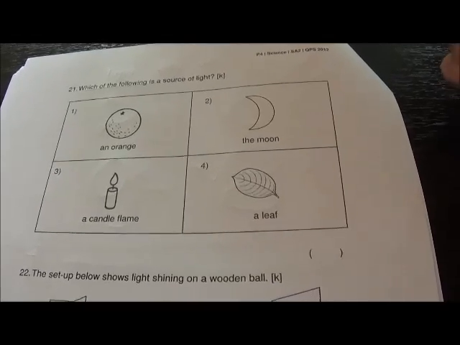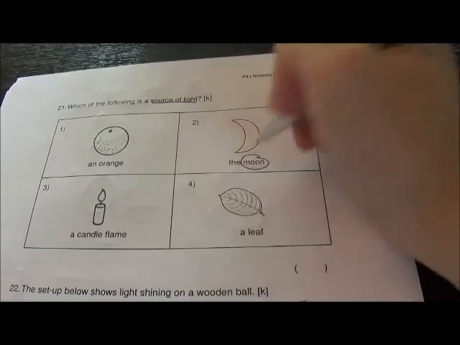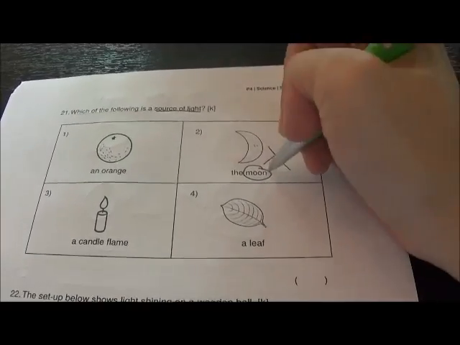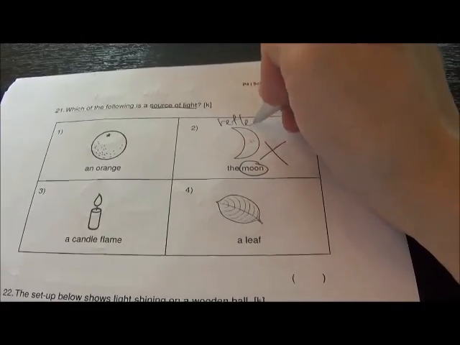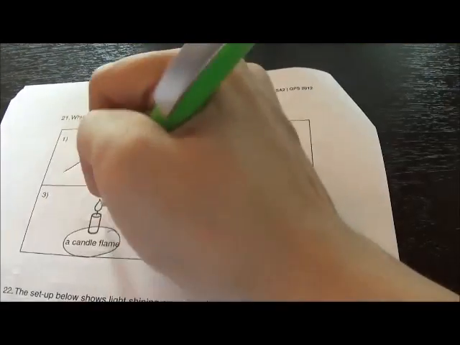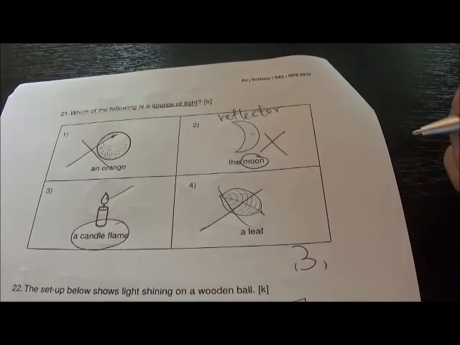Question 21. Which of the following is a source of light? Always remember the moon is not a source of light. This is one big major misconception. The moon is a reflector of light. The orange is also not a source of light. The leaf is not. A candle flame, yes, this is a source of light. So question 21 answer is 3.